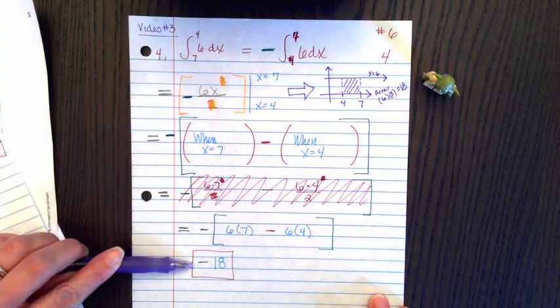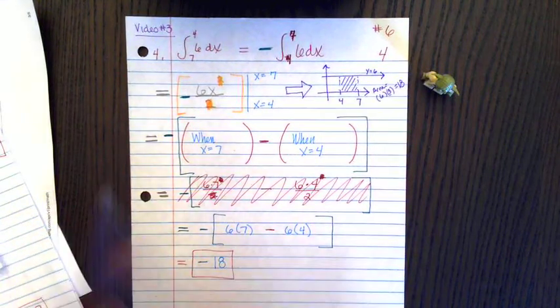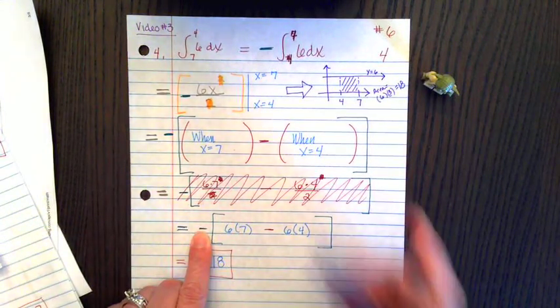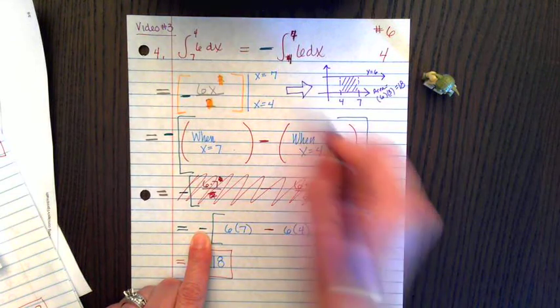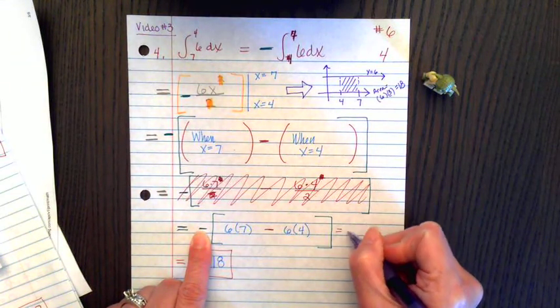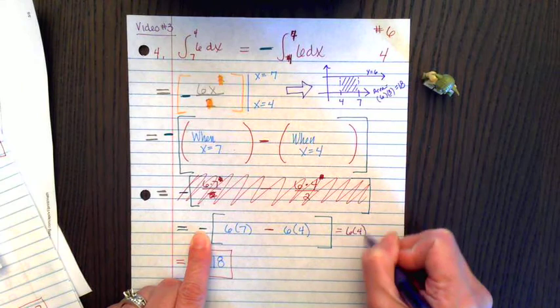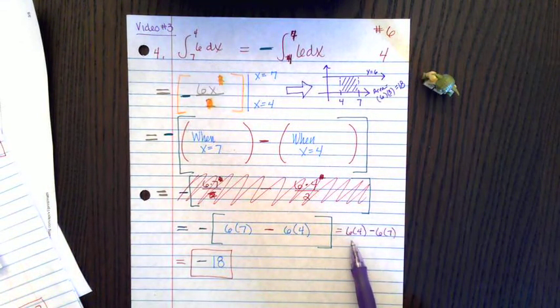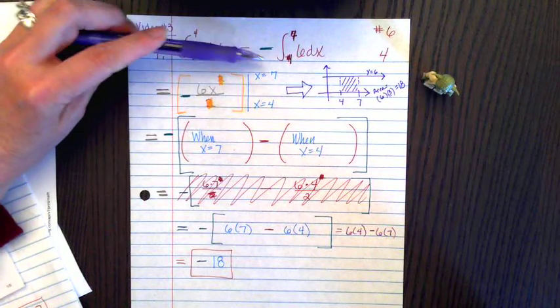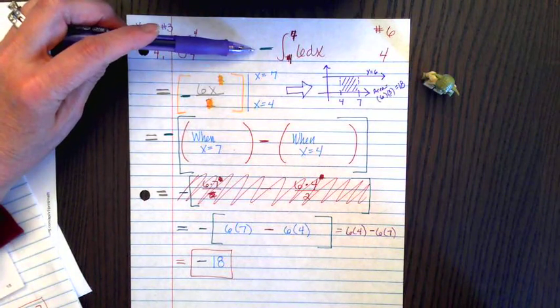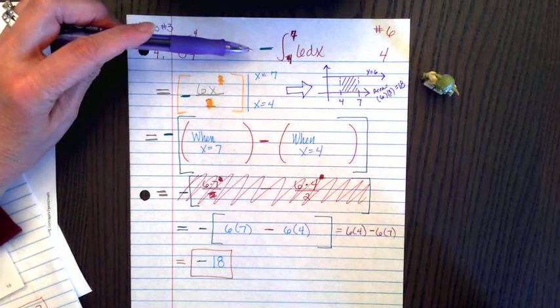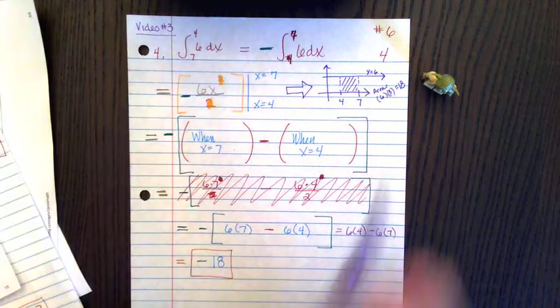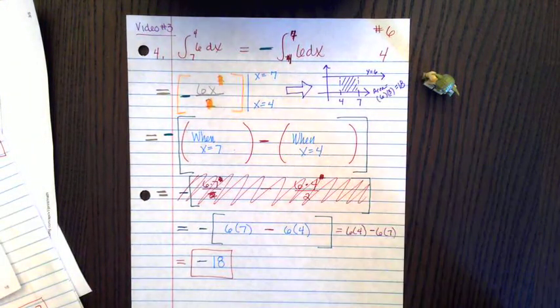To also do this problem in reverse, you see that if we had not switched the order, we would have had 6 times 4 minus 6 times 7. So we would have had 24 minus 42, which would have still given us the negative 18. So there's not some reason that we have to change this to the opposite. The only reason I changed it to the opposite was so you could see this as an area problem also.